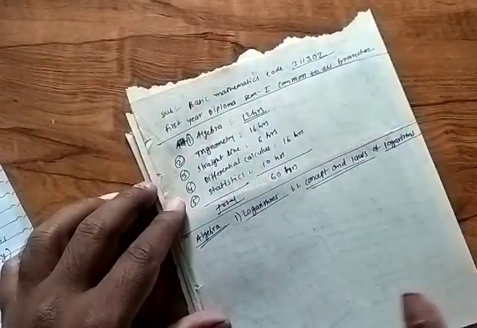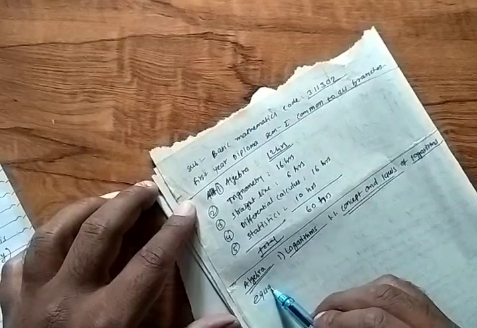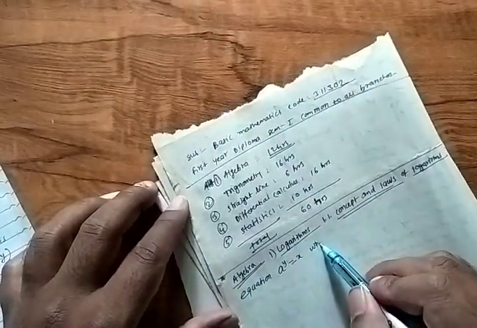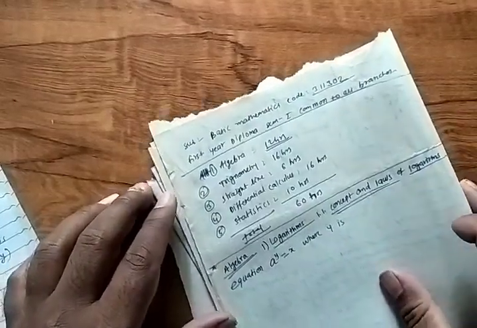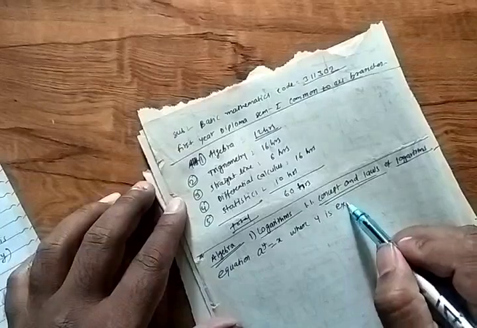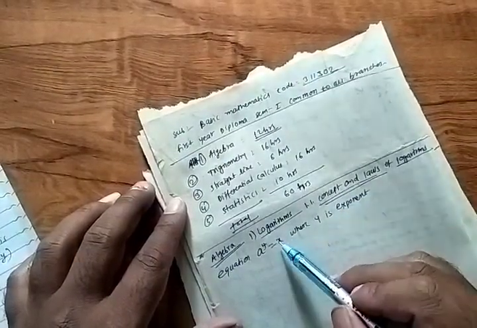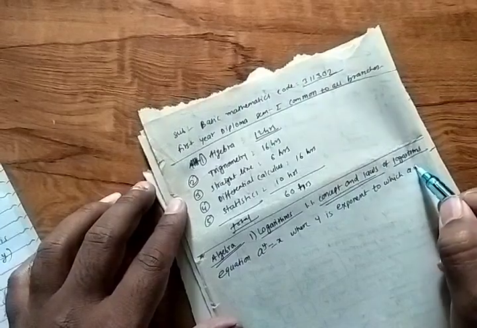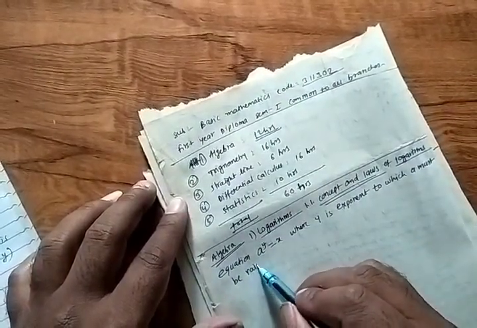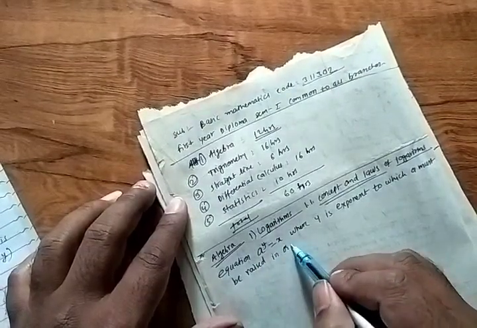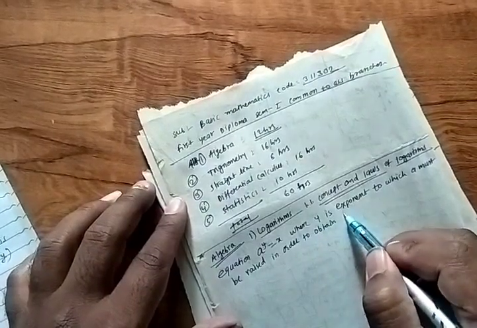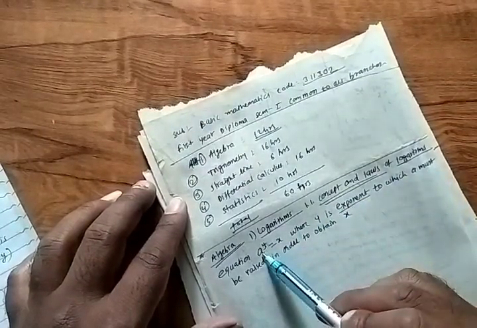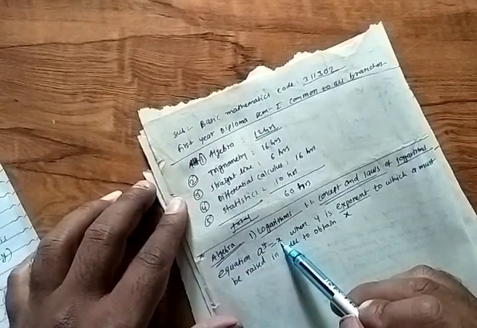Logarithms are basically denoted by the equation a to the power y is equal to x, where y is the exponent to which a must be raised in order to obtain x.